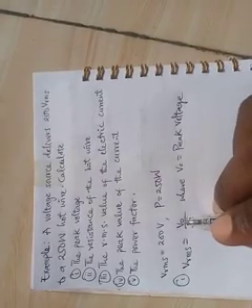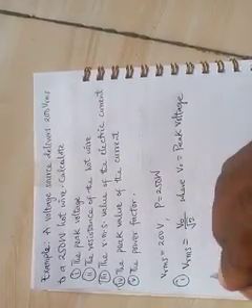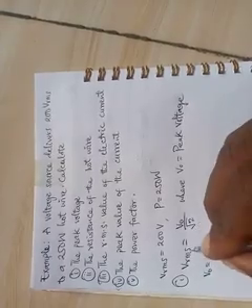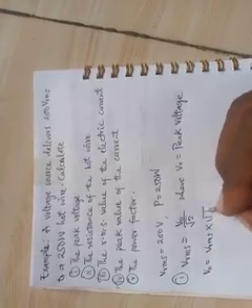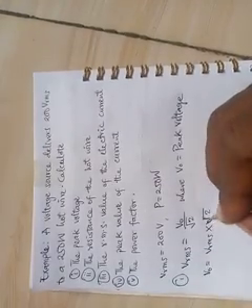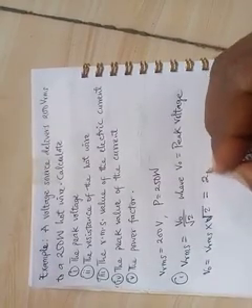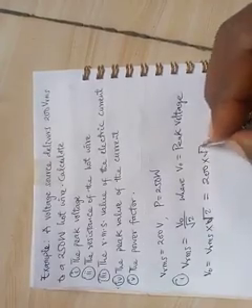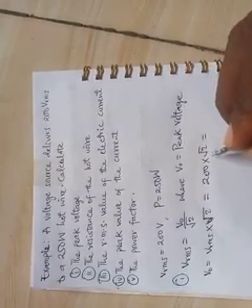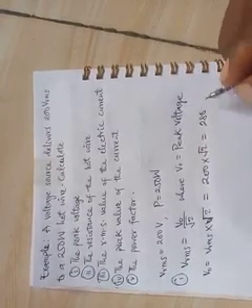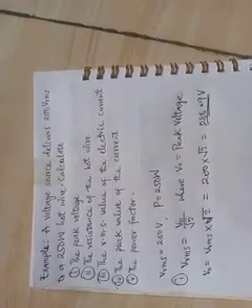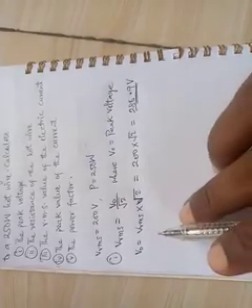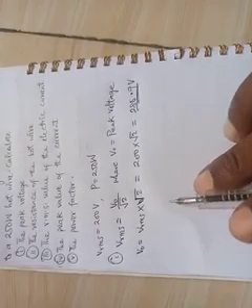To find this, we make it the subject of the formula. V naught will be V root mean squared times root 2, which is 200 times root 2. If we calculate that, we get 280.9 volts. We need to understand that peak voltage is the maximum voltage that can be produced by an AC current.